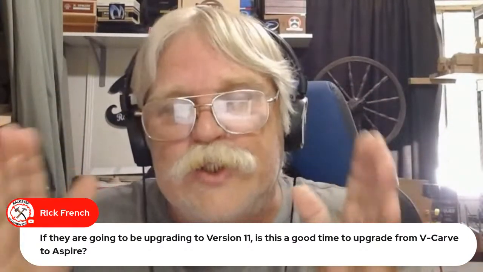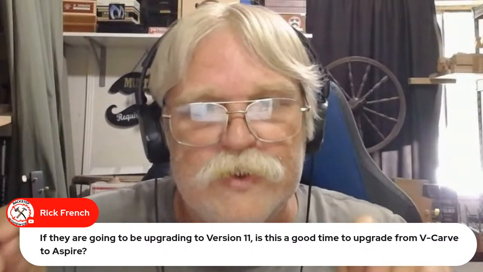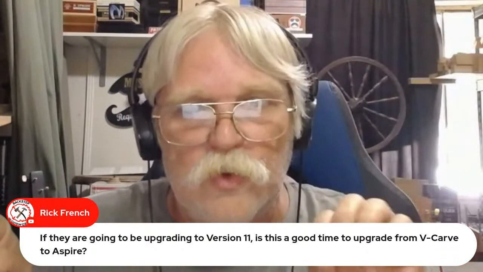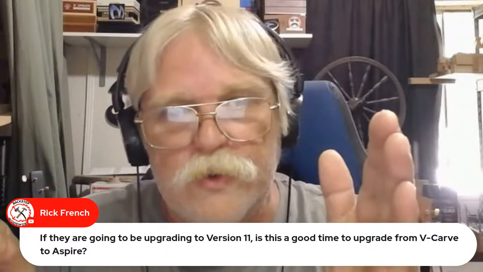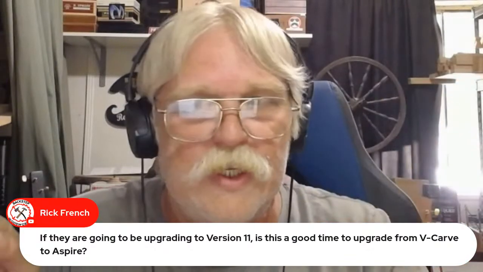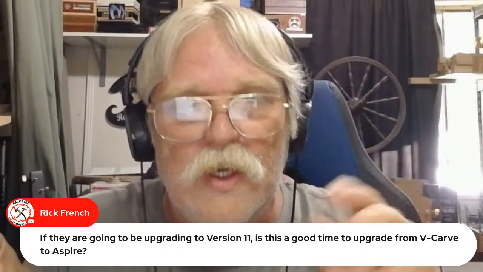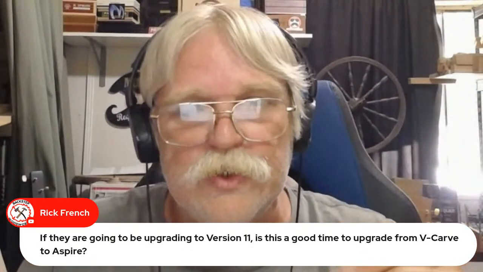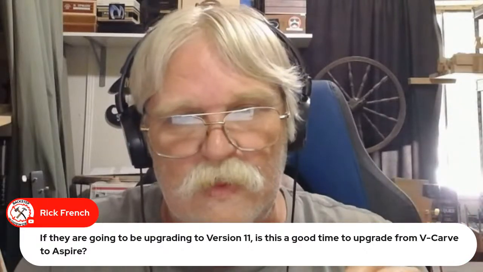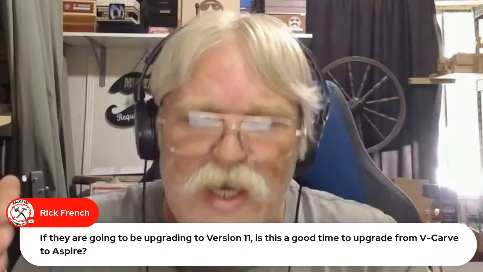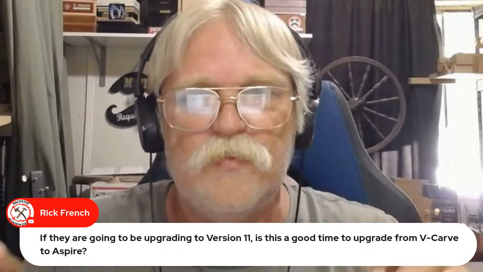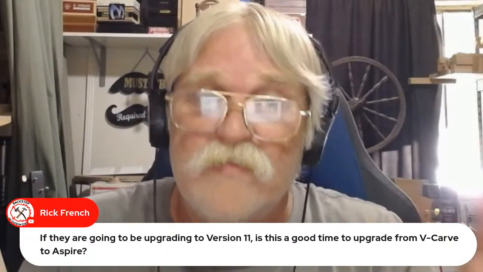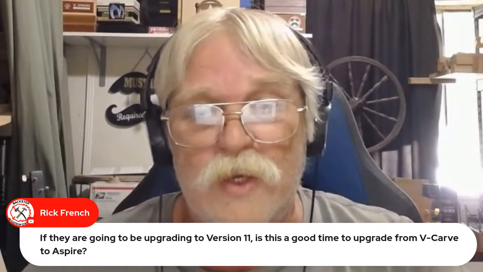Each upgrade is a separate installation of the software. So if you upgrade right now from VCarve to Aspire, you'll download and install Aspire, and migrate all your settings and all your tool database and everything else over to Aspire. Then when version 11 comes out, it's a separate download and installation, so you'll have to do that all over again. It's not difficult to do that, but it is a pain when you just finished doing it. So basically, if you can wait, that would be the better bet.